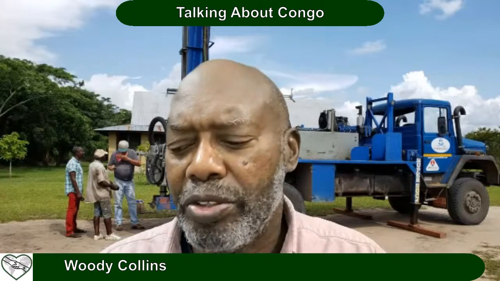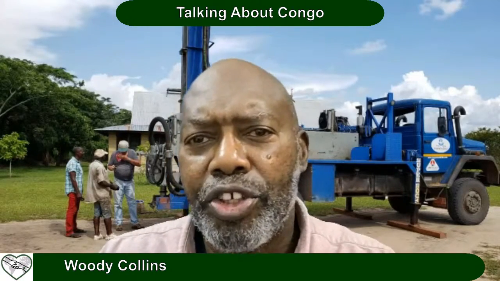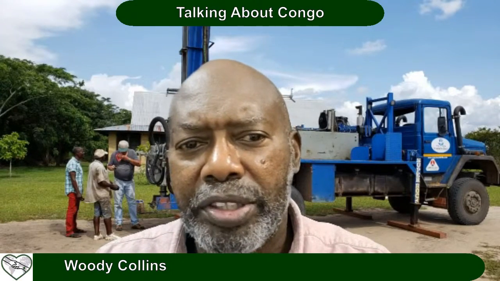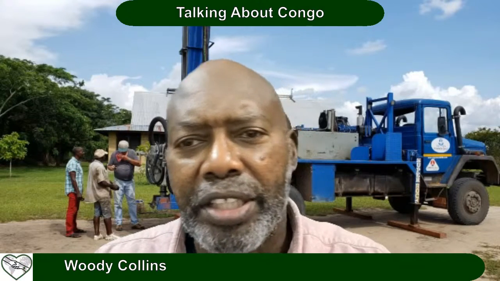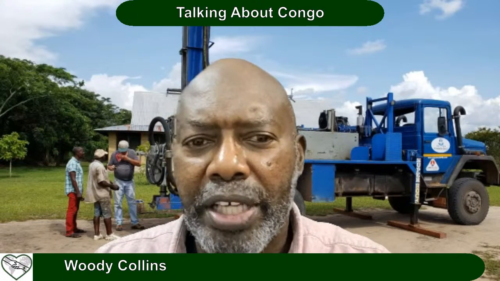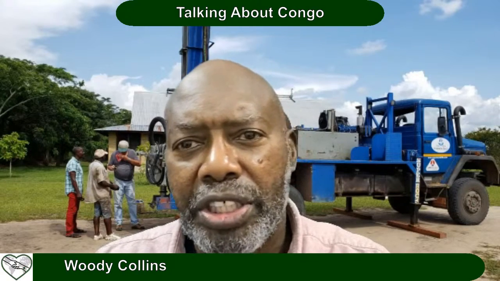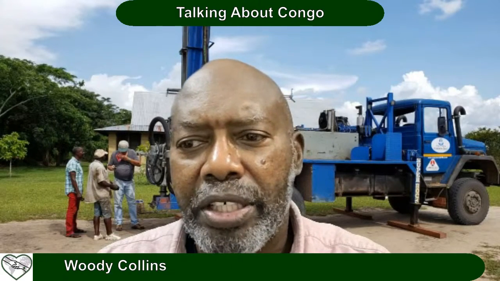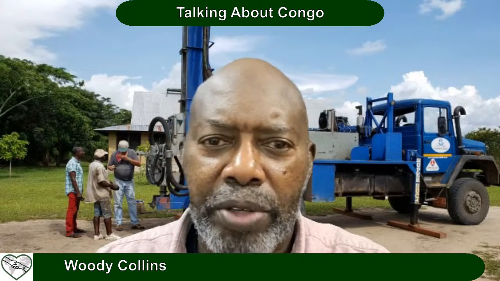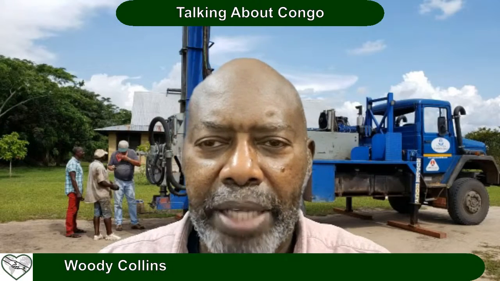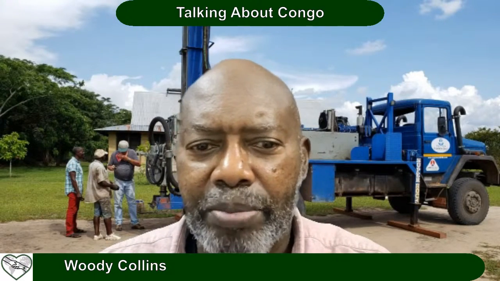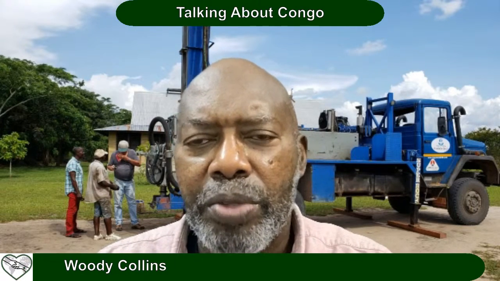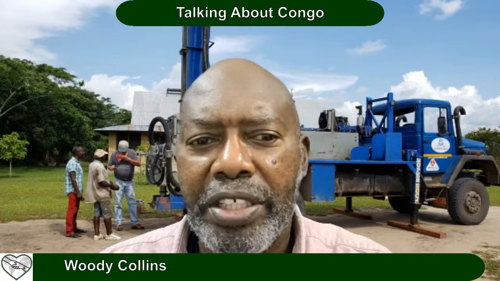So the first step is you determine where you're going to drill. That is what we would call selecting a site. For selecting a site, most of the time we look at where it is positioned in the village. If we're going to do two wells, we want to be where people have to walk about the same distance no matter where they are in the village. If we only drill one well, we'll put it somewhere in the center of the village.